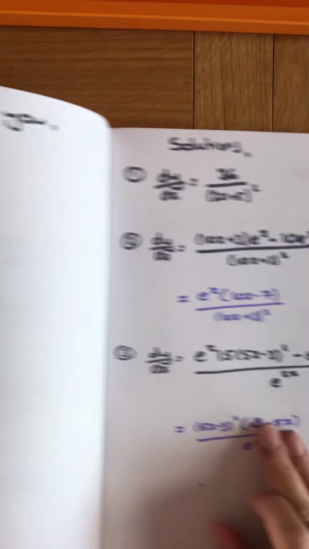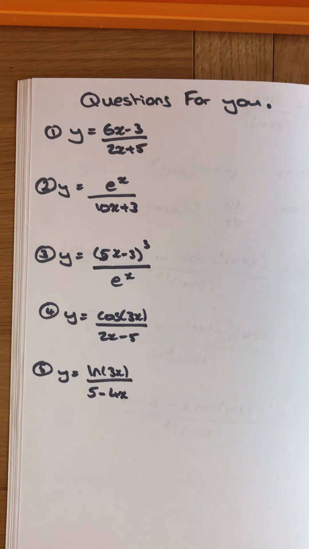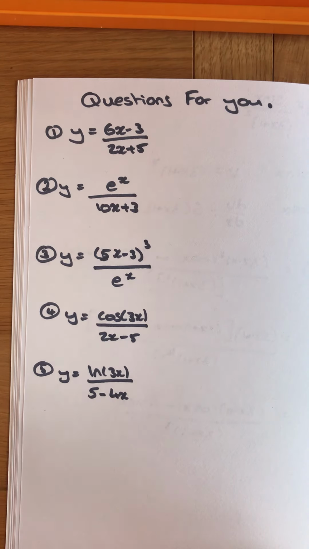Okay, so there's some examples for you to have a look at. Whilst we've got this video going, here are some questions for you. So pause the video now and write down the questions. They get perhaps a little bit more tricky towards the end, but the first couple should be quite good for you. So pause the video and then now I'm going to show you the solutions.